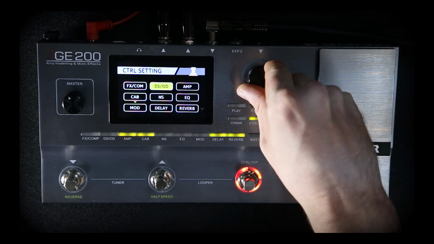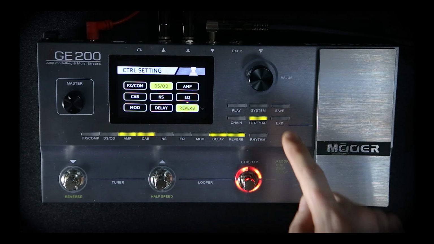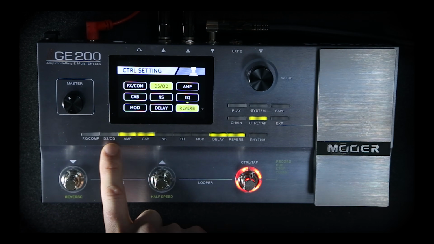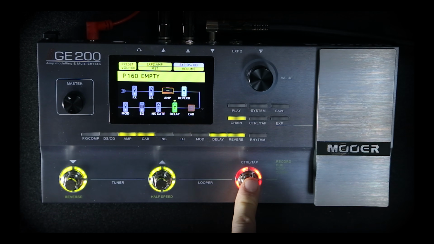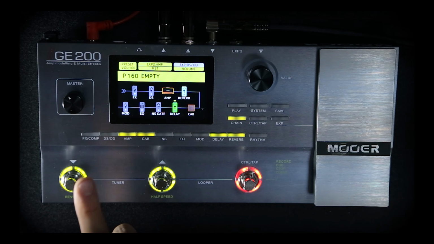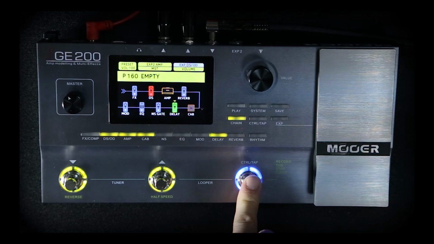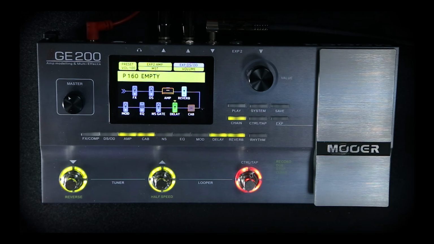And now we're going to select the reverb. The reverb's now on, the distortion's now off. When we press the CTRL this time, you're going to see the distortion come on and the reverb go off. Look at that, see? So now we've got a clean. When I press this, you're going to have your overdrive but no reverb.